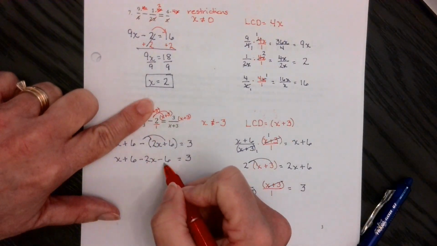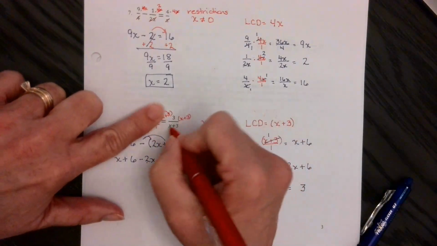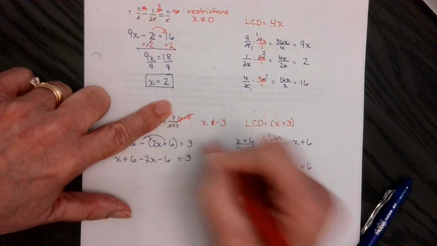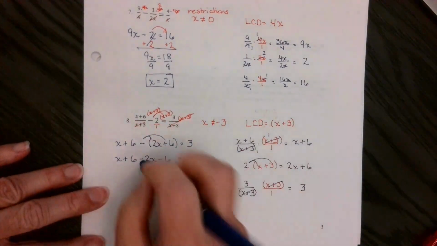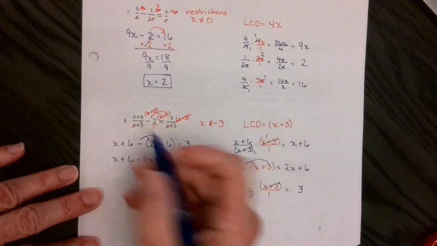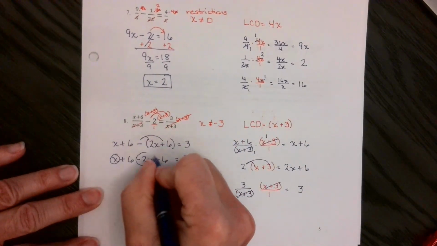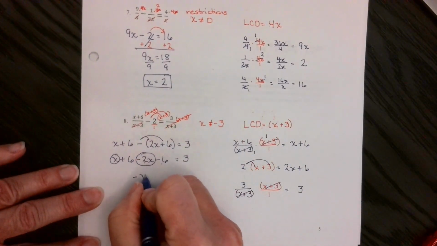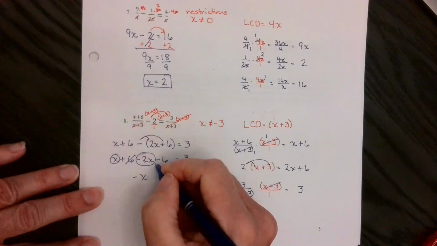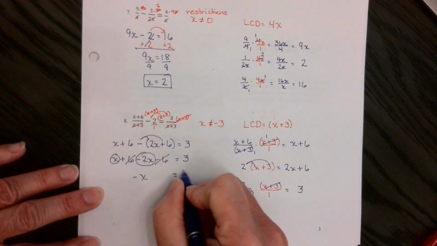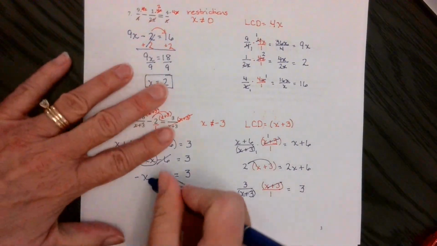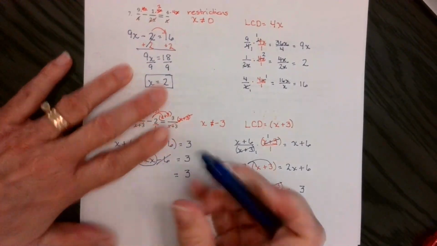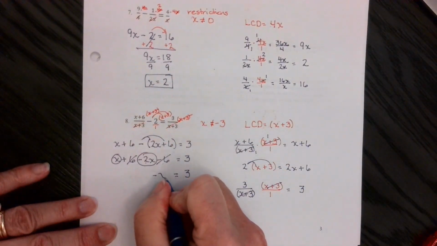Negative 2 times 3 gives me negative 6. And then here, this cancels to give us 3. Okay, so now I'm going to combine my like terms before I start moving anything. That gives me a negative x. 6 and negative 6 gives me 0 equals 3. I'm going to move that over towards the equal sign.